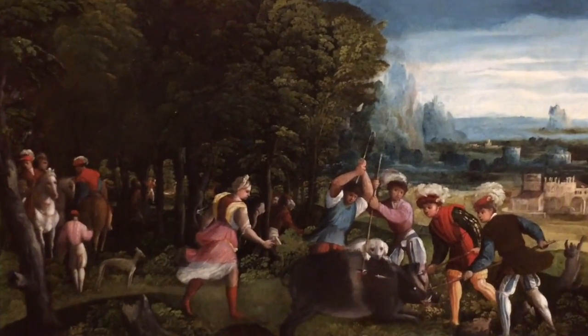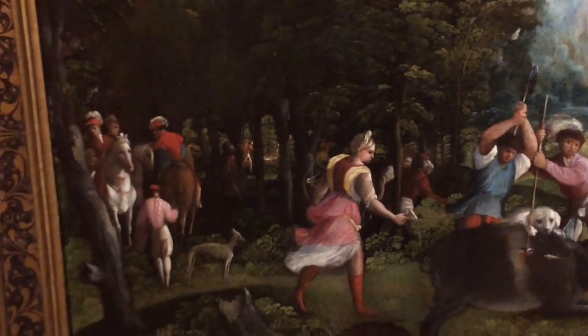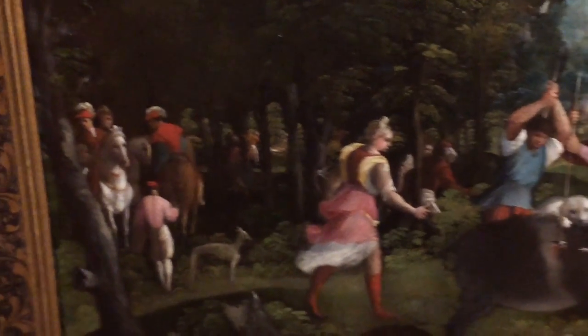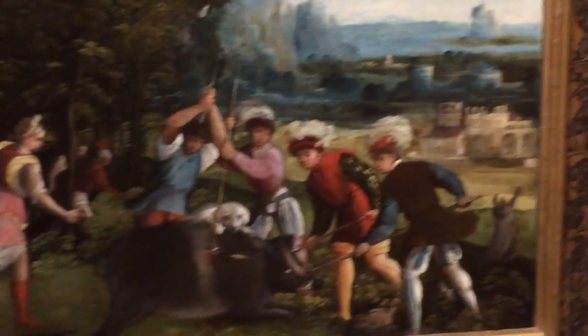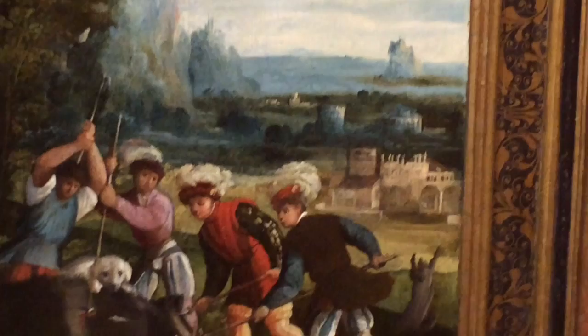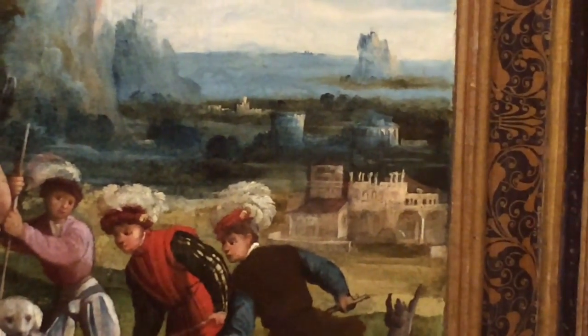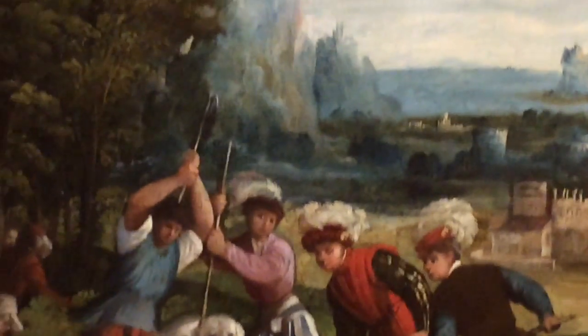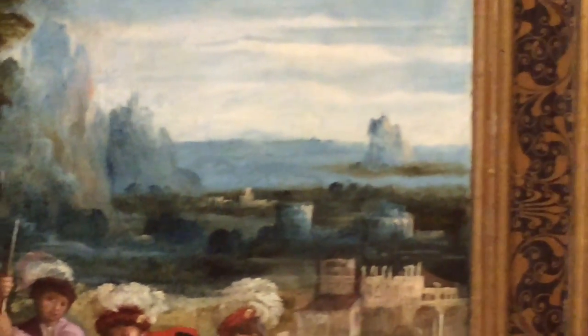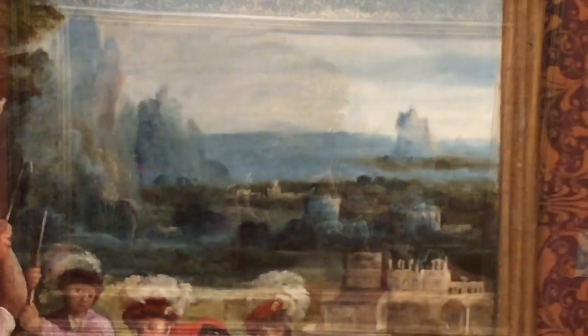You can tell the artist uses diminishing size very well because everything in the foreground is very detailed and very big. Everything in the middle ground is a little more small and a little less detailed, and everything in the background is very blurry, out of focus, and a lot smaller.